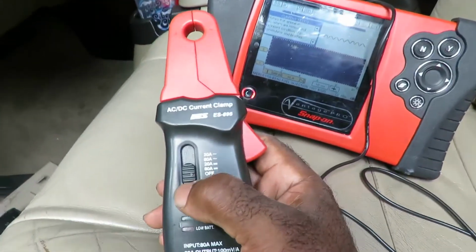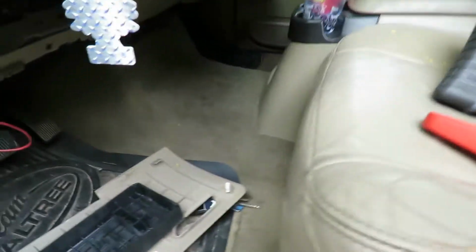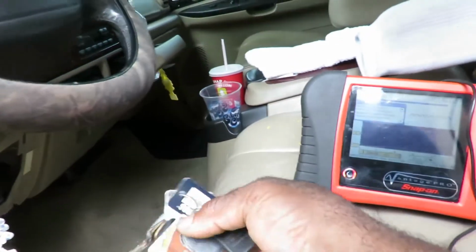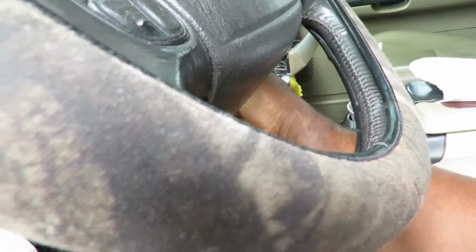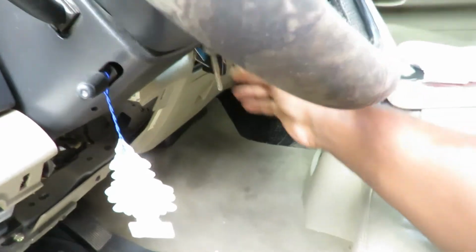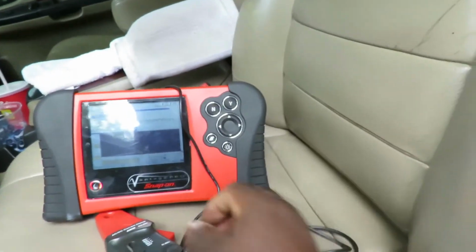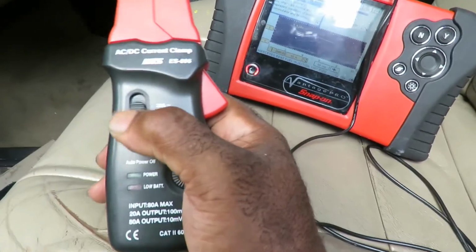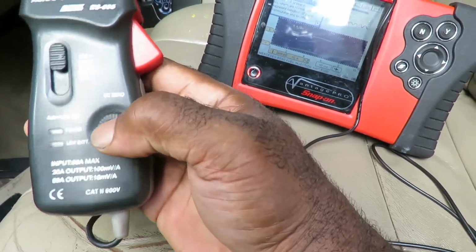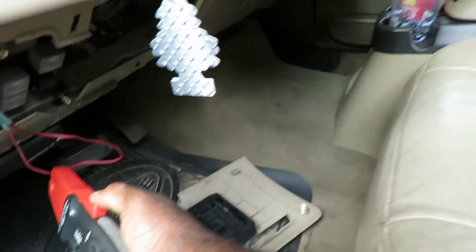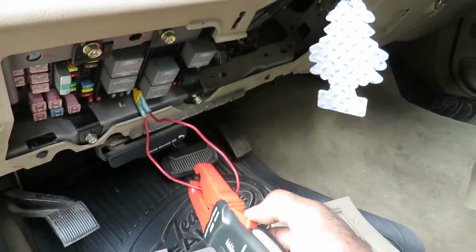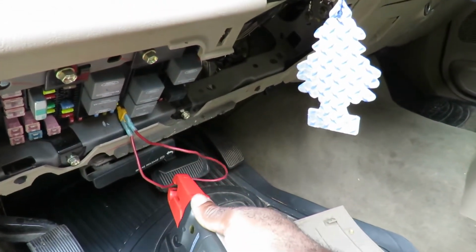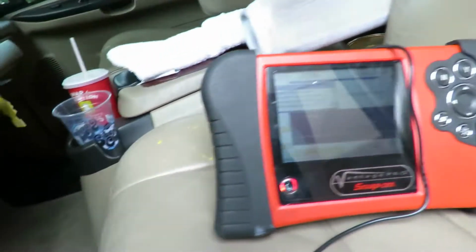Okay, we're going to put this on 20 amps. Let's get in here and start this truck up. Alright, truck is running. I'm going to cut my current probe on and zero it out by pushing the button right here. Now I'm going to clamp the probe onto the wiring. If I don't see a signal, I'm going to turn our clamp around this way, clamp it on, and there we go right there.